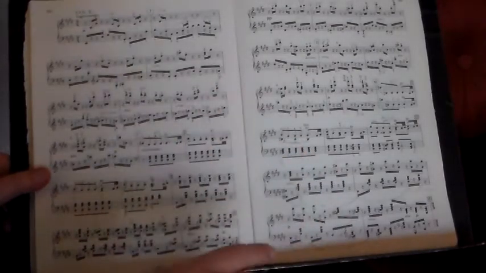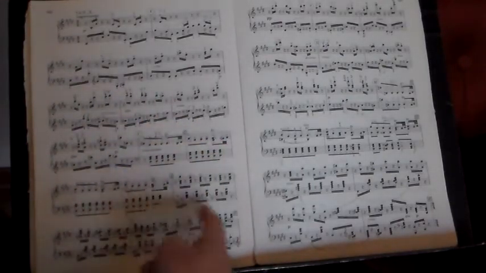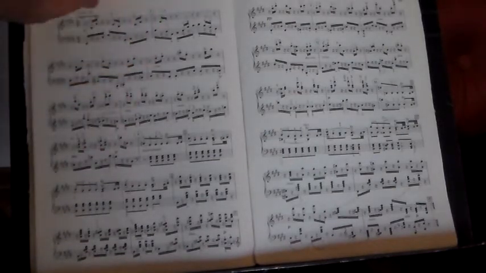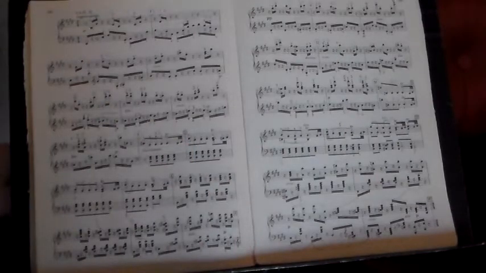Why does Schenker use boxes for certain measure number sections? And then why does he use his regular circles around the measure numbers? Well, it's because in those that have the box measure numbers, that indicates the written out repeat.